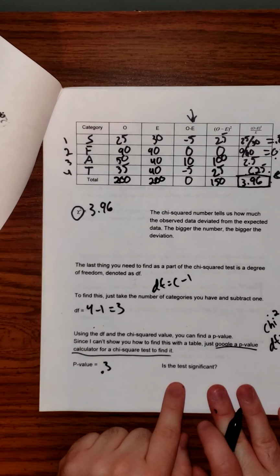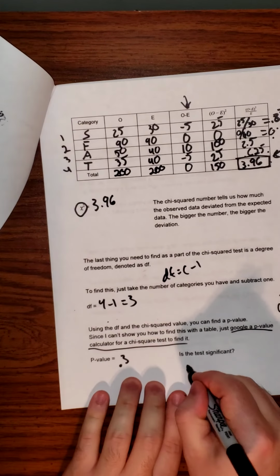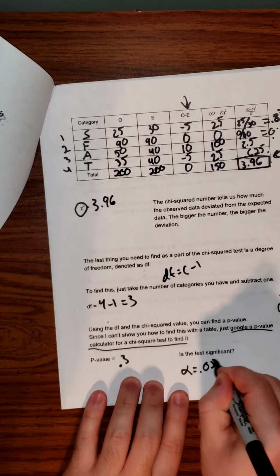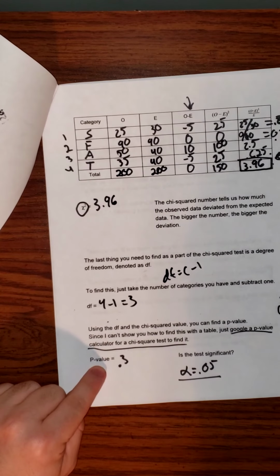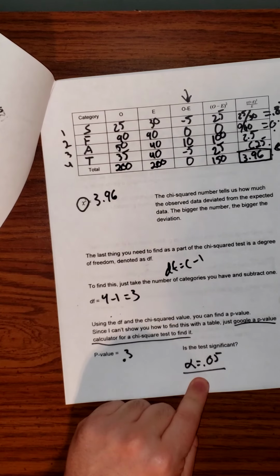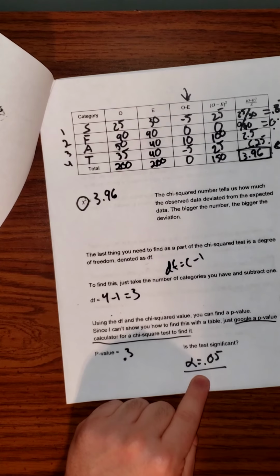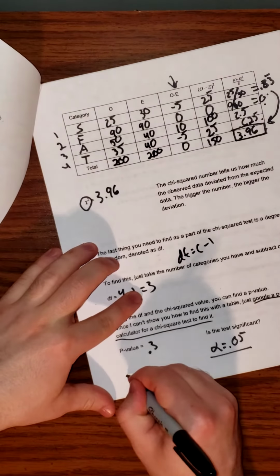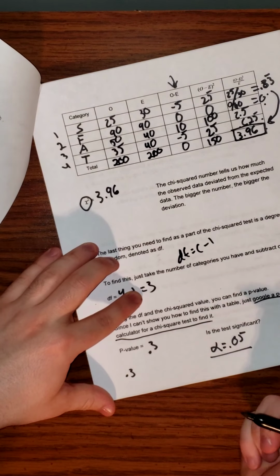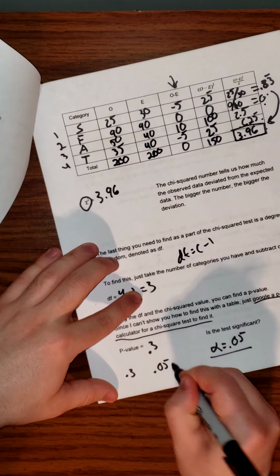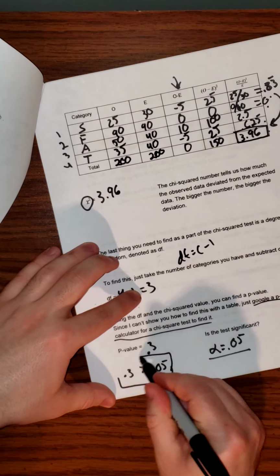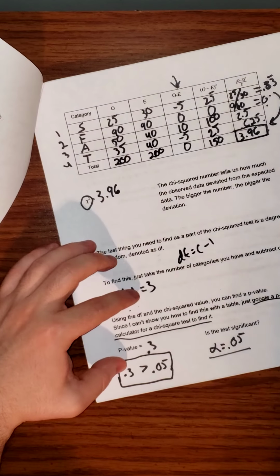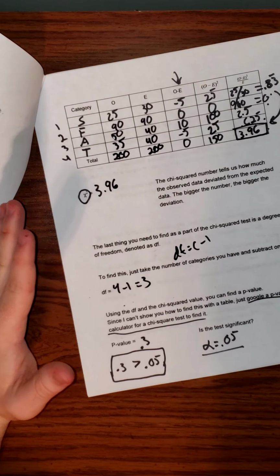Anyways, is this test significant? You guys might remember alpha, the significance level of 0.05. Whenever we have a p-value, we compare it to 0.05. So, is 0.3 bigger than or smaller than 0.05? Obviously, it's bigger. So what happens when our p-value is bigger than 0.05?